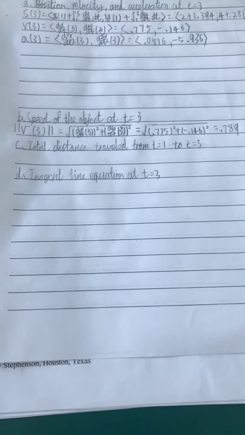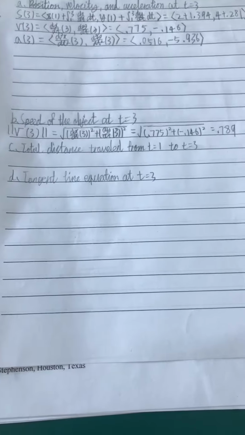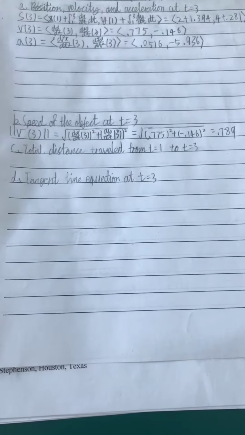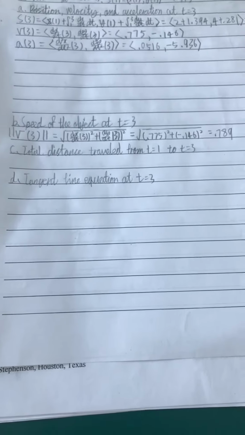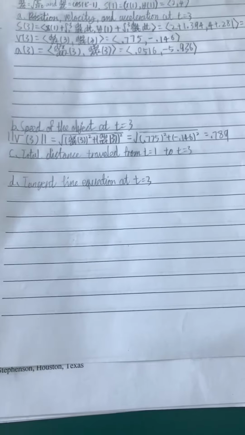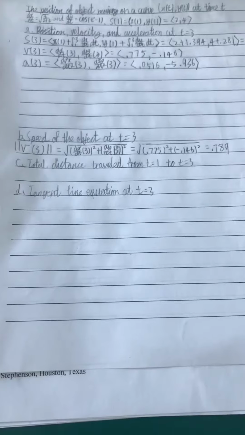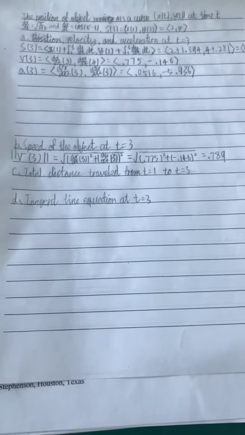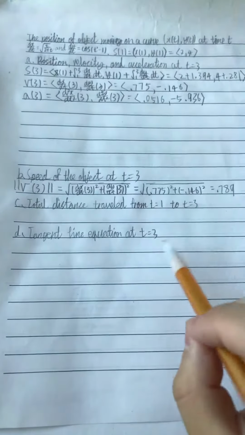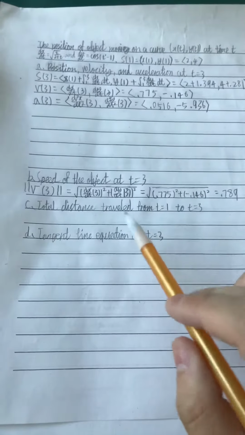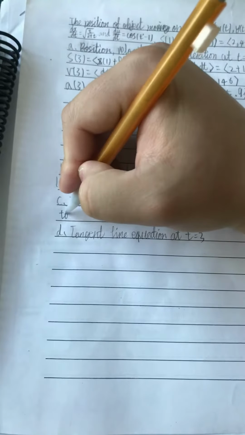Okay. And the next step is to find the total distance traveled by the particle from t equals 1 to t equals 3. Notice that there is a difference between the total distance and the position or displacement. So what we are going to do here is integrate. Let's set up the equation.